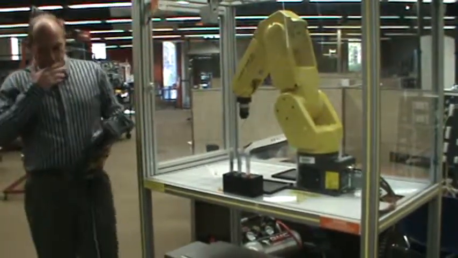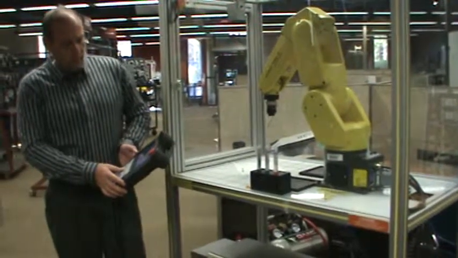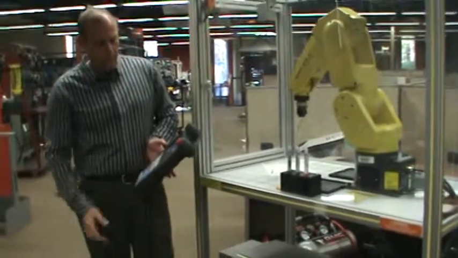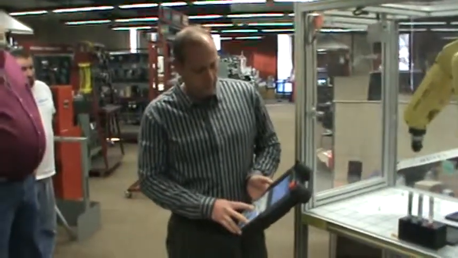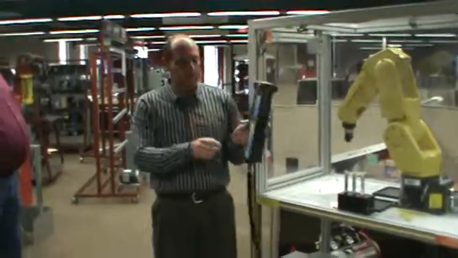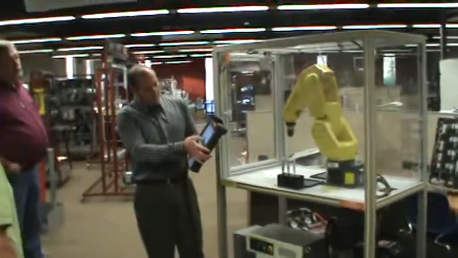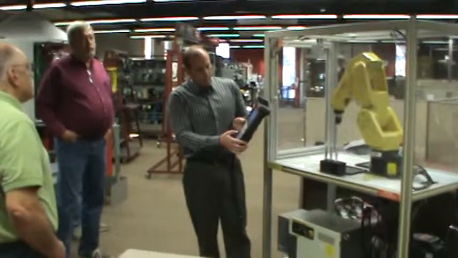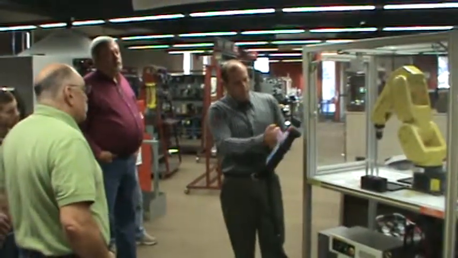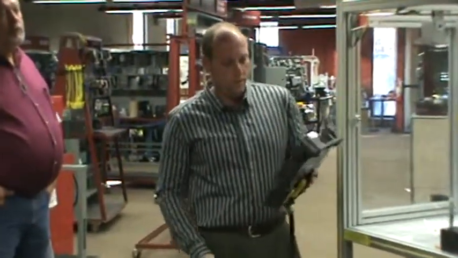So if we want to set up our user frame, we're going to go to Menu, then scroll down to number 6, which is our setup, cursor down to number 4, frames, and hit enter. It's telling me here that it's displaying my tool frames. So I want to come here to Other, which is F3, and that will allow me to change from tool frame to jog frame to user frame. I'm going to scroll down to user frame and hit enter. Now it pulls up my available user frames. I'm going to come into user frame number 1 and I'm going to change that.